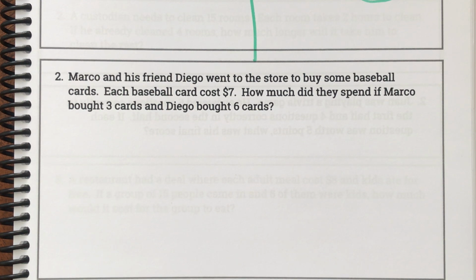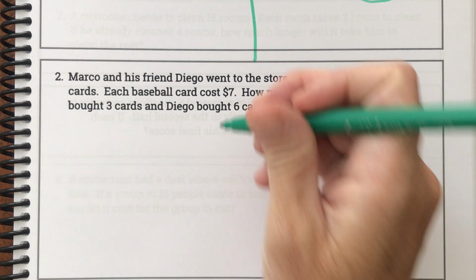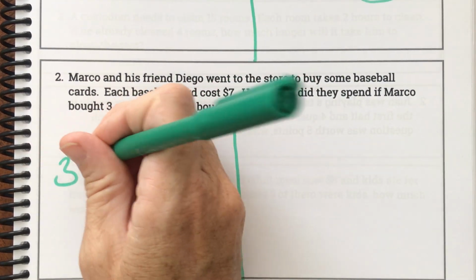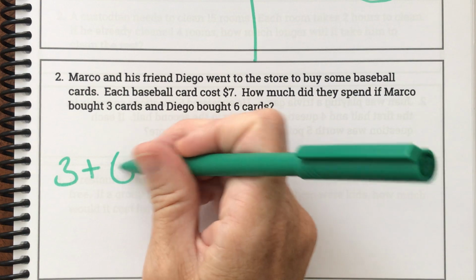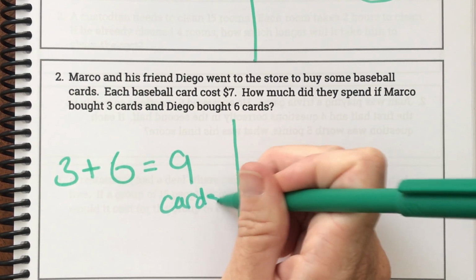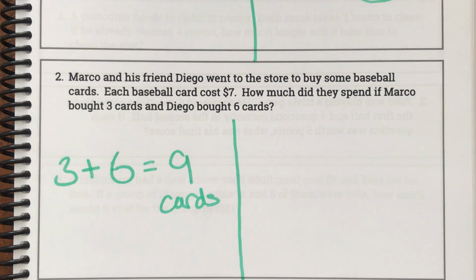Okay, let's read it one more time. Marco and his friend Diego went to the store to buy some baseball cards. Each baseball card cost $7. How much did they spend if Marco bought 3 cards and Diego bought 6 cards? Well, I think what we should do first is find out how many cards they bought. So if Marco bought 3 and Diego bought 6, didn't they buy 9 cards total? That's how much they bought total, 9 cards.